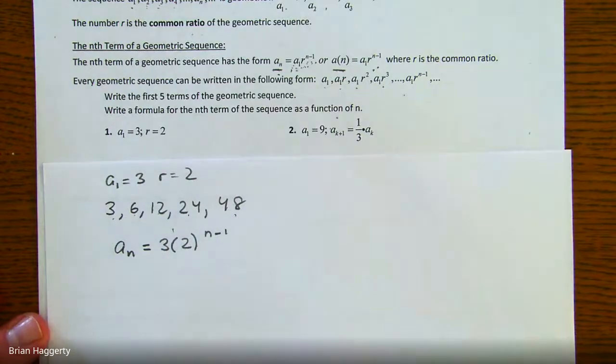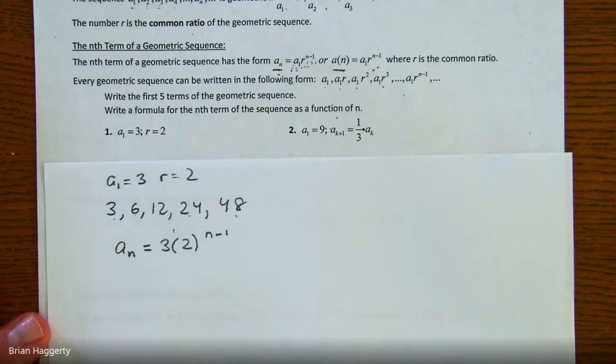Okay, now on to the second example here. All right, as we talked about yesterday, formulas can be of 2 different types. They can be explicit, such as this. With an explicit formula, you can find any term you want just by plugging the number of the term into the formula. So if we want the 100th term of this pattern, we plug 100 in for n, and that'll tell us the 100th term. We don't need to know anything else around it in order to find the 100th term.